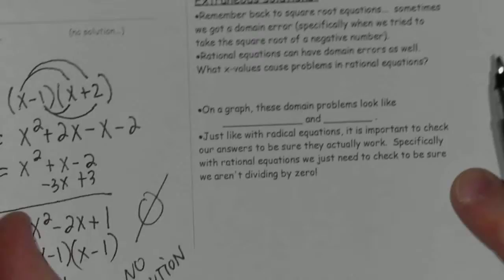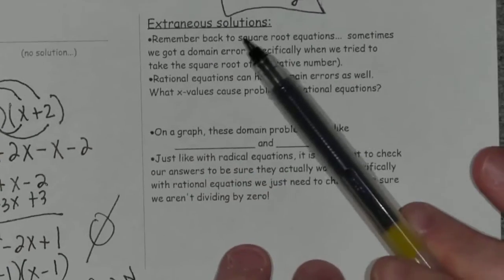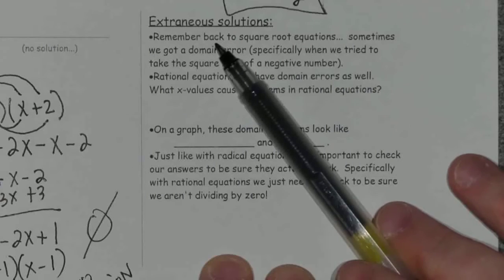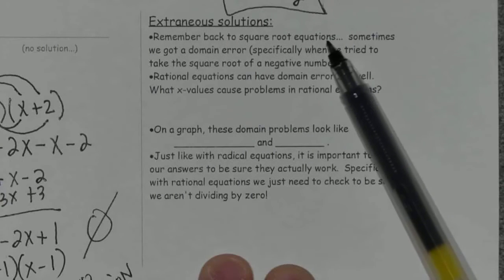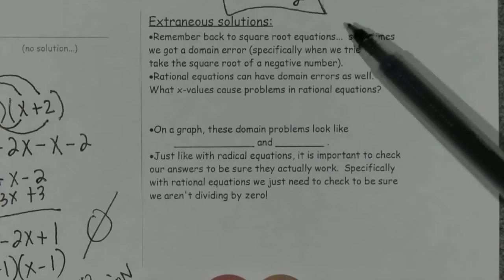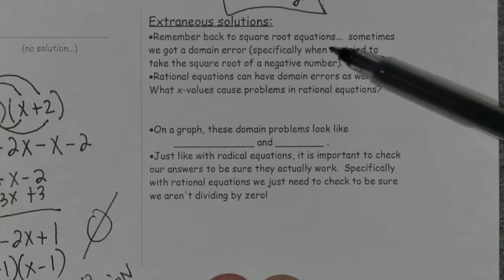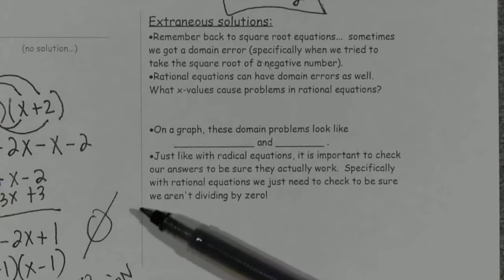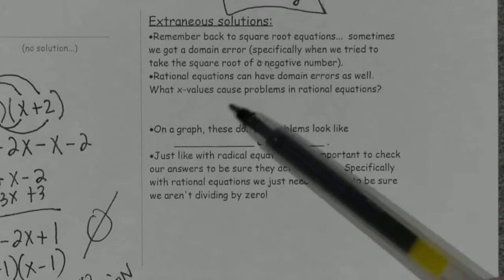All right, so it talks about extraneous solutions. It has you remember back to the square root equation. Sometimes you get an answer that when you substitute it back in, it doesn't actually work because you can't take the square root of a negative number. And the same thing happens here.